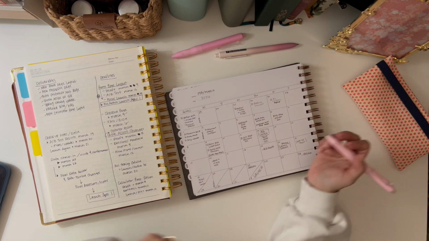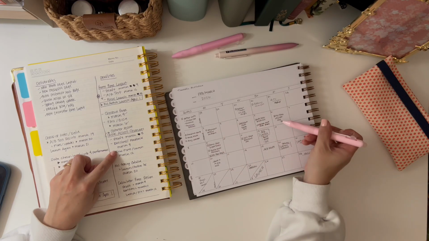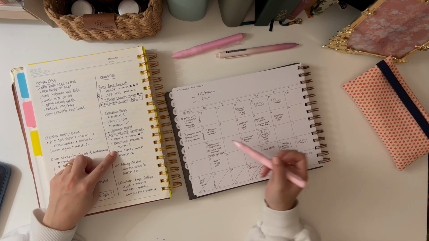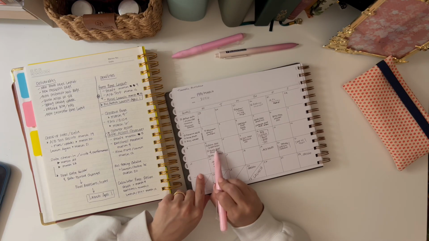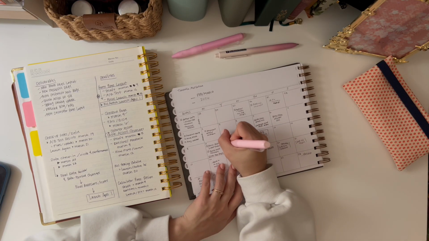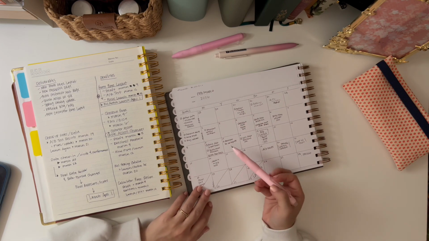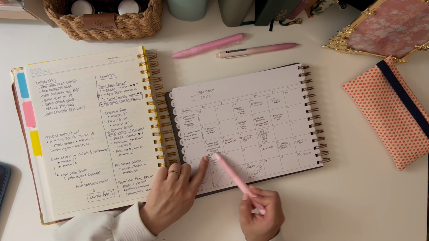That is going to be set up, and then same thing with the revisions. Because there's already a lot going on this Monday, I will just put revision for all layouts.